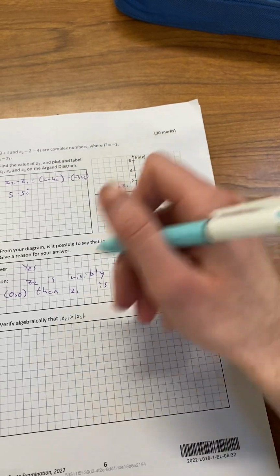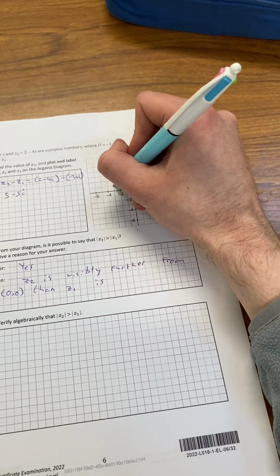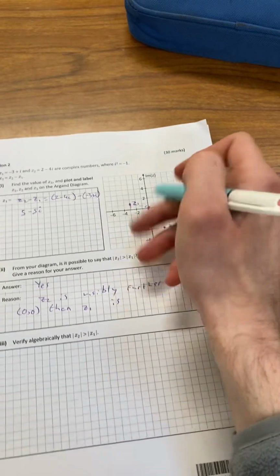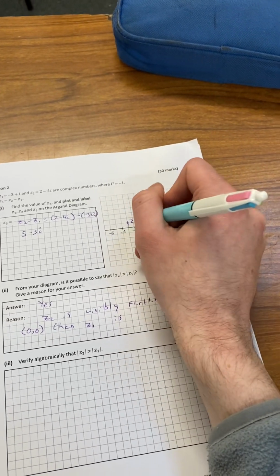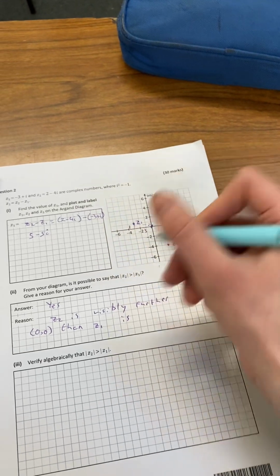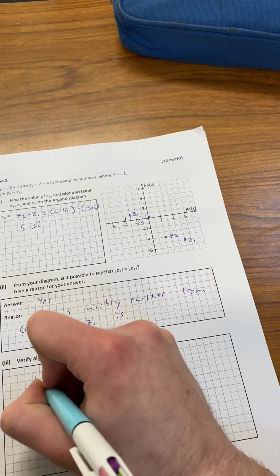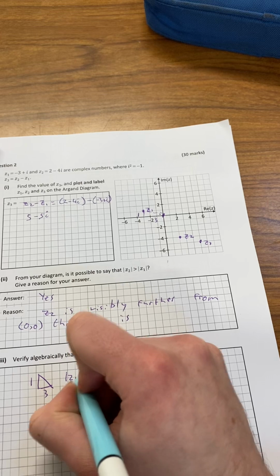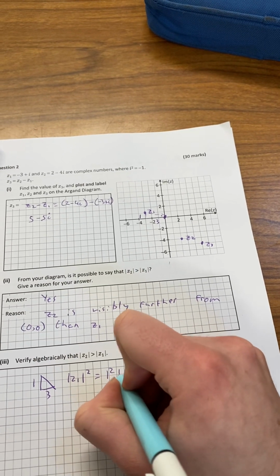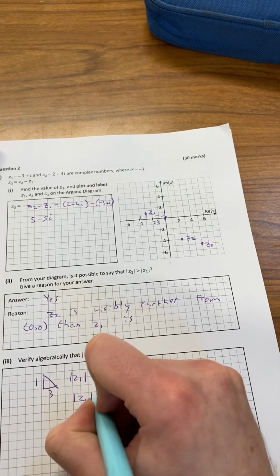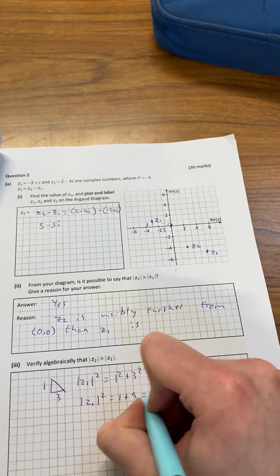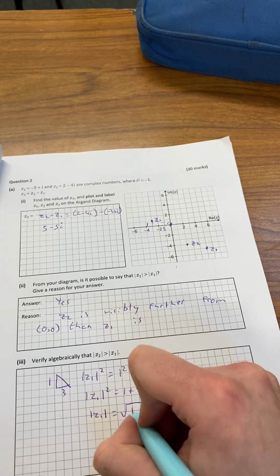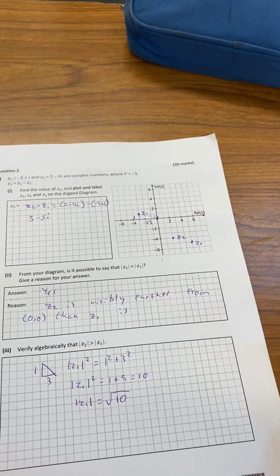So we need to calculate the modulus of Z1 and the modulus of Z2. Remember, when we calculate the modulus, we're using Pythagoras theorem. Looking at Z1, we went out minus 3, so the bottom has a length of 3, and we go up 1i, so this has a length of 1. Pythagoras theorem tells us that modulus of Z1 squared equals 1 squared plus 3 squared. Modulus of Z1 squared equals 1 plus 9, which is 10. To get rid of the square, we do the opposite on the other side, square root of 10. Modulus of Z1 is the square root of 10.